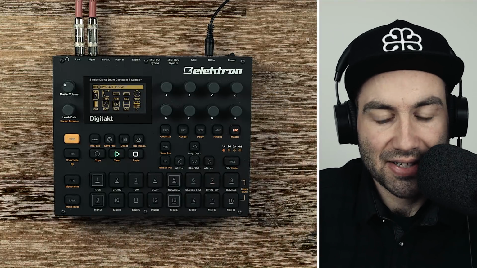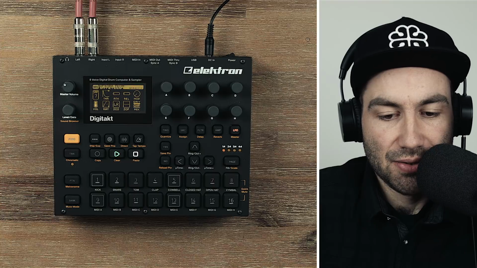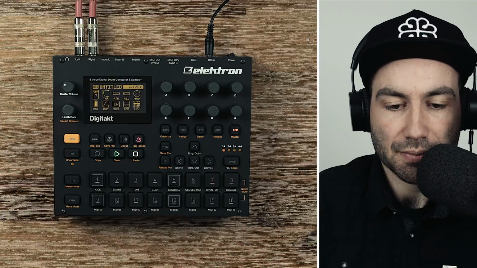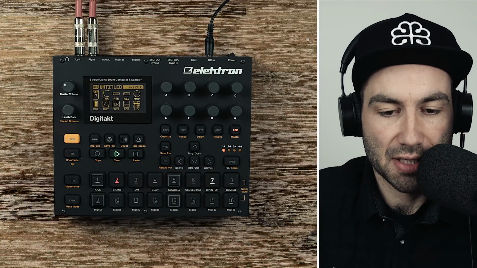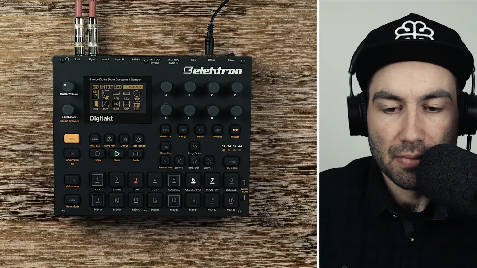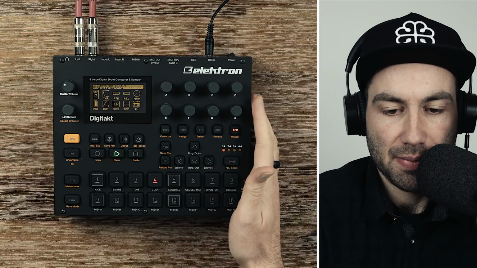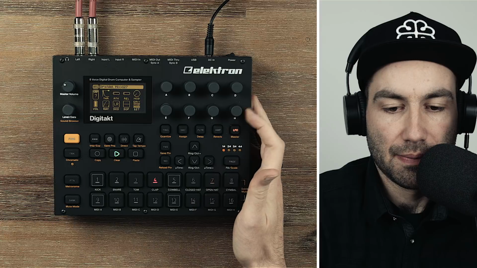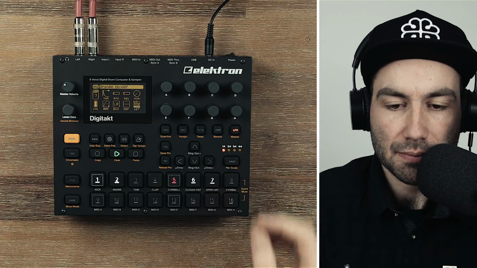Anyways, that's enough blah blah. I know you guys don't like a lot of talking, so let's go right into just doing a quick demo here. So I'm just gonna play this pattern, nothing special. And then we can start engaging the compressor by moving it to full wet.